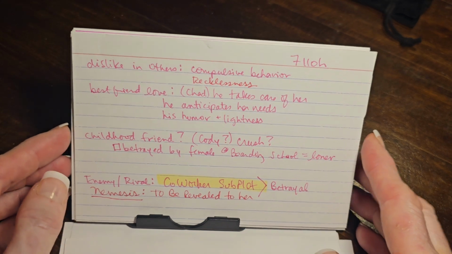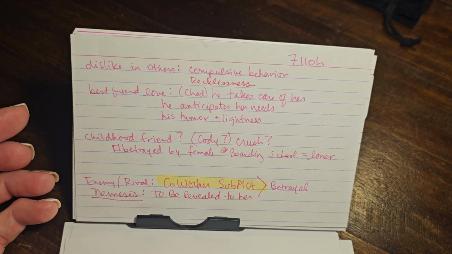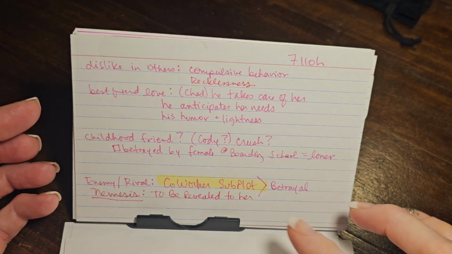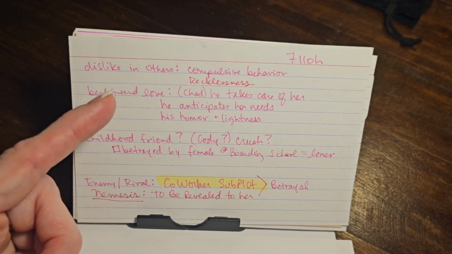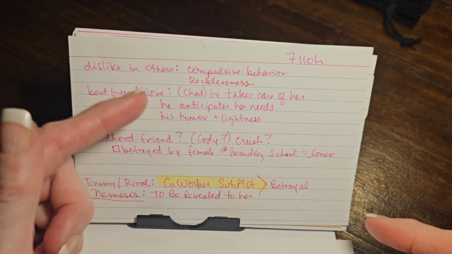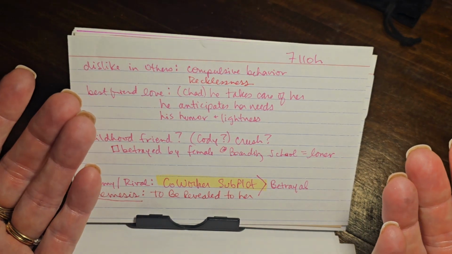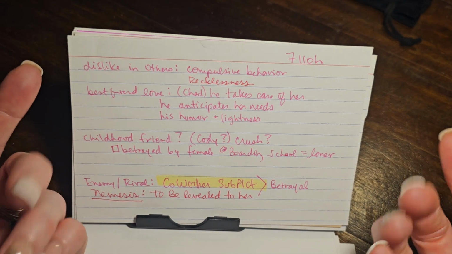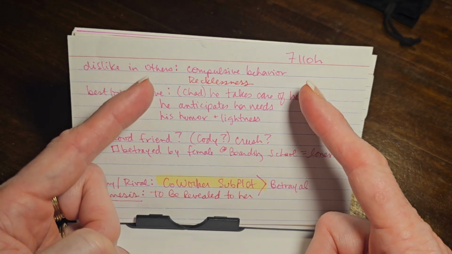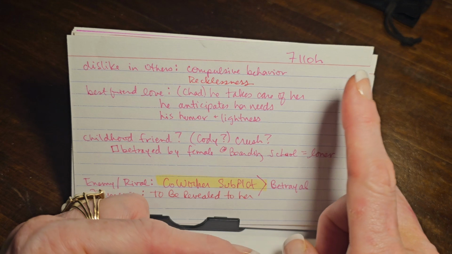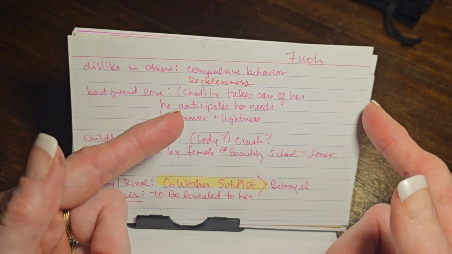What things does she dislike in others? Things like compulsive behavior and recklessness. That would be an obvious choice given what we know about her psychology and her makeup from the earlier cards. So by choosing those items and pegging her with things like not liking people who are like this, what's the obvious consequence of doing that, of setting that up? It's to bring that person into her life, to challenge her with the very thing that she dislikes in others. So that's a certain plot thread that could be followed just to decide, is that something that I want to use or not?